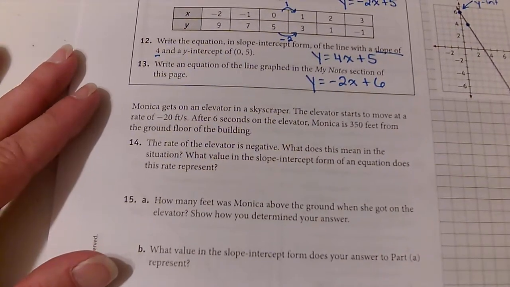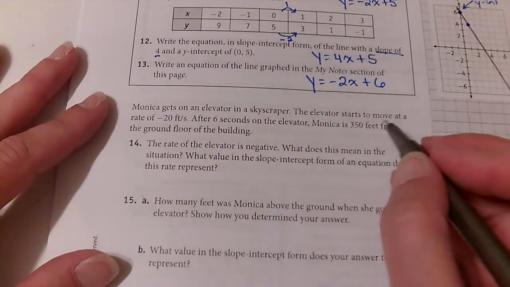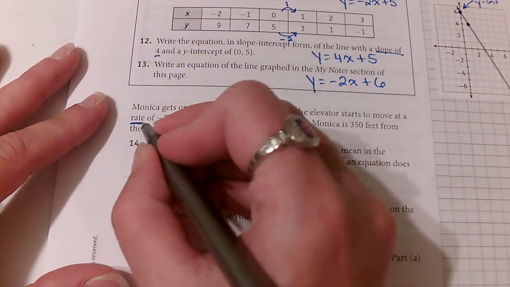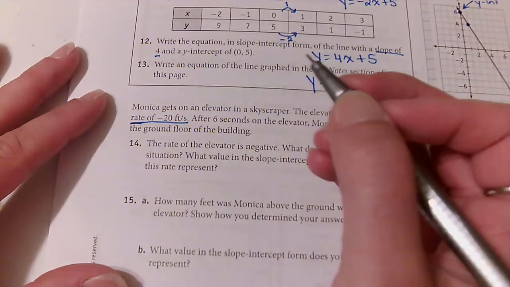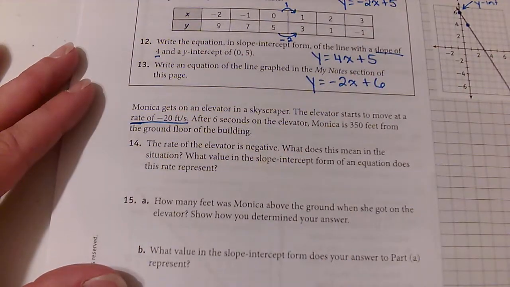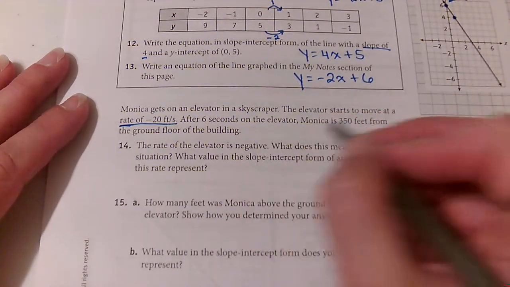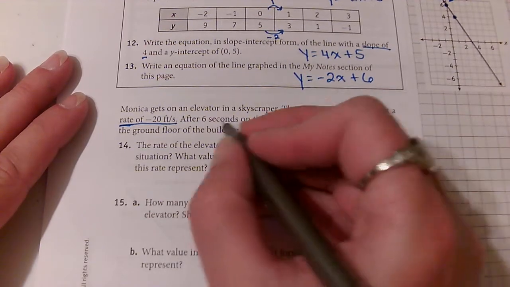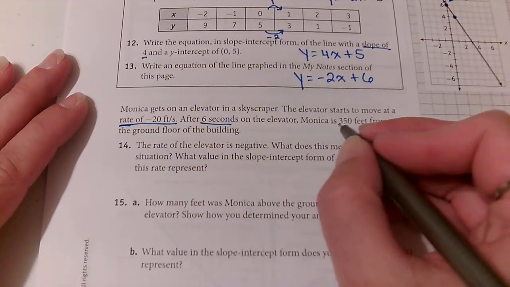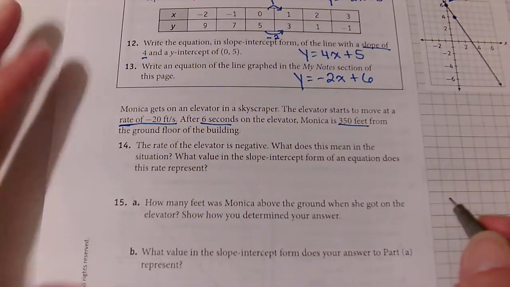Monica gets on an elevator in a skyscraper. The elevator starts to move at a rate of negative 20 feet per second. After 6 seconds on the elevator, Monica is 350 feet from the ground floor.